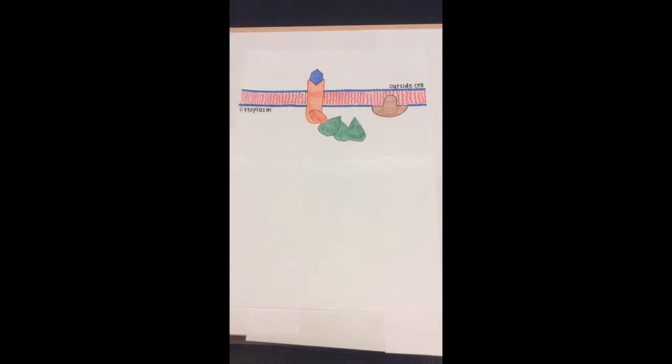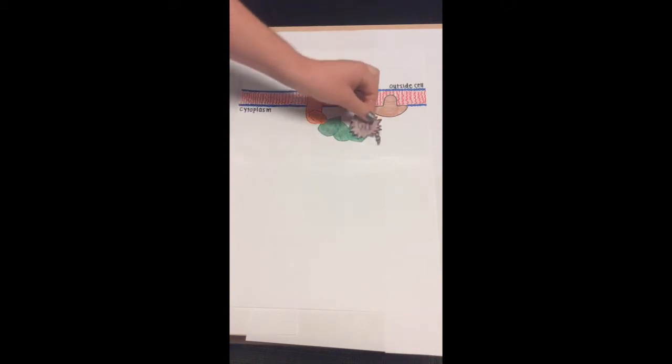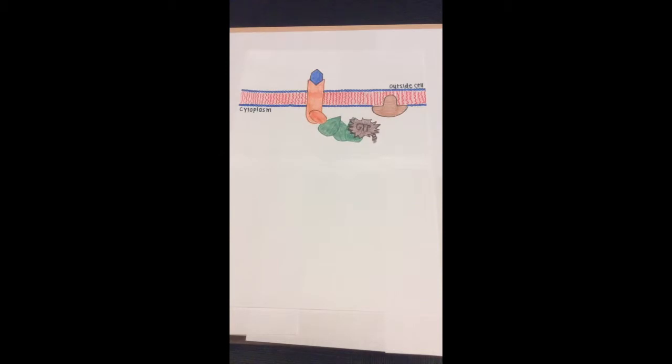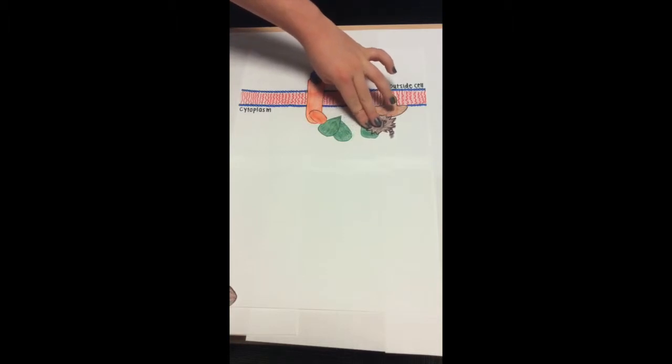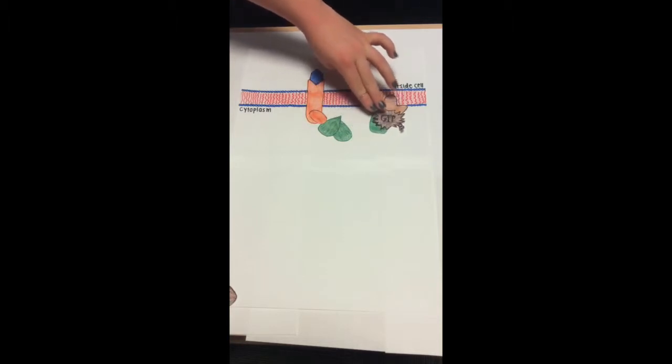The G proteins then bind to the activated receptor, releasing GDP and taking GTP. The G proteins are alpha, beta, and gamma. The G proteins are released from the primary receptor. The G proteins are split into two parts.